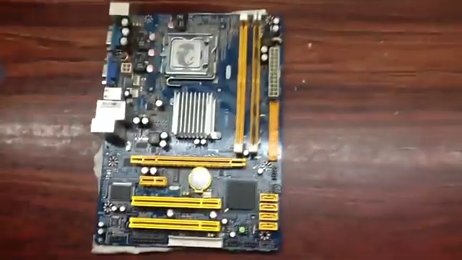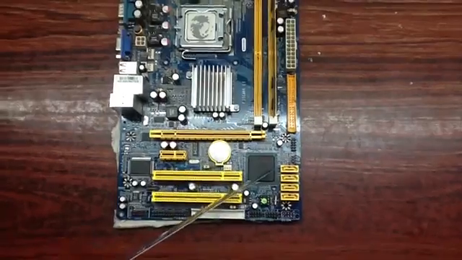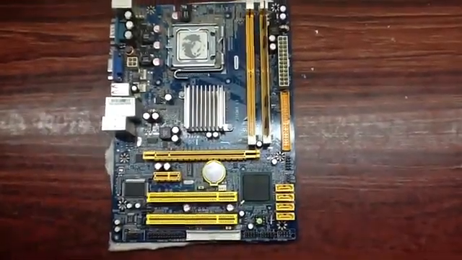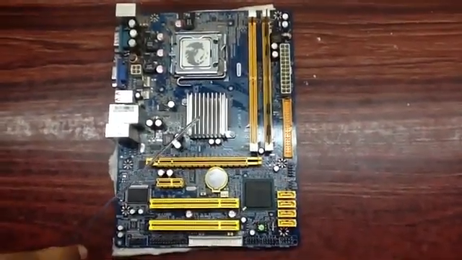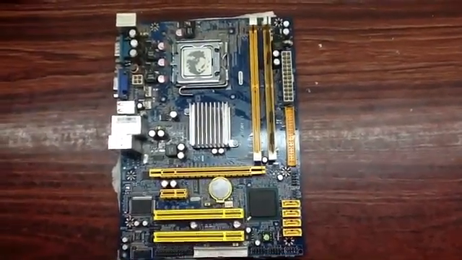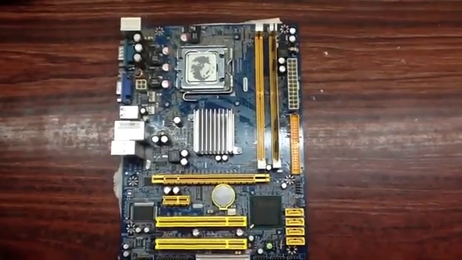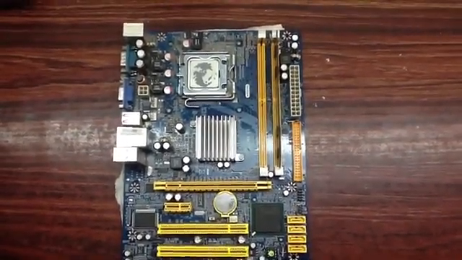The next component is the chipset. On our motherboard we have two chipsets: one called North Pole and another called South Pole. These chipsets are used for interconnection with peripheral devices and processing with peripheral devices.